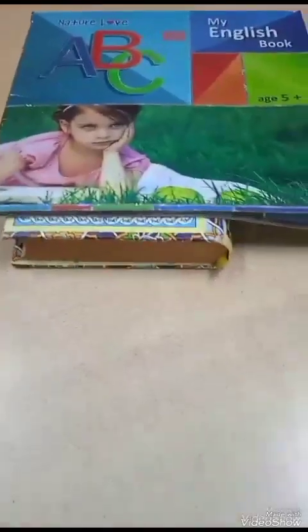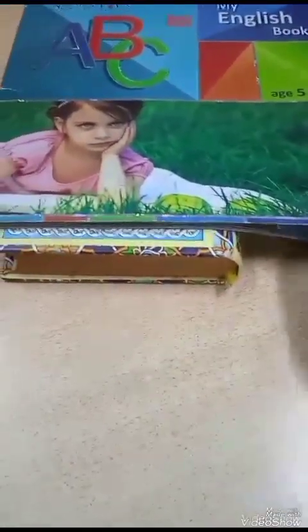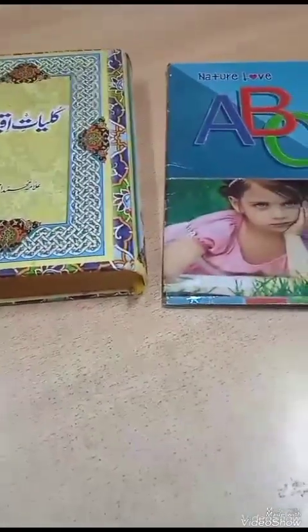So this one is thick and this one is thin. Now you have to tell me which one is thin. Very good. This one is thin and this one is thick.